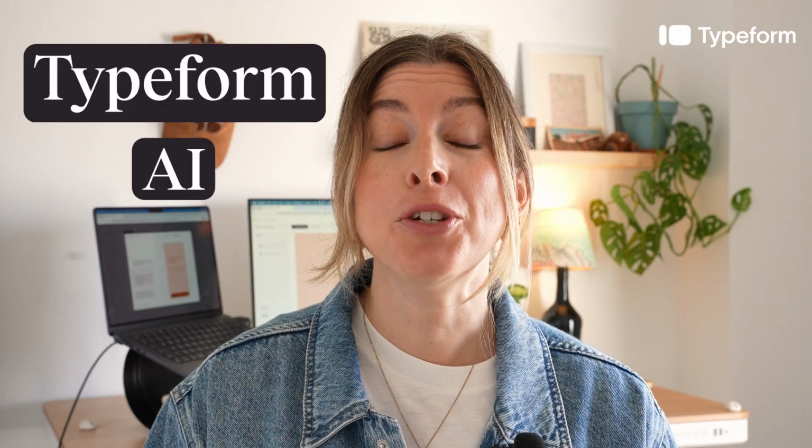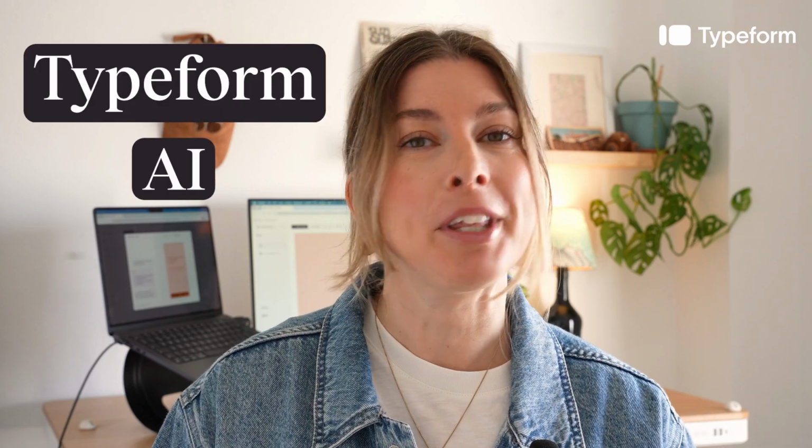Creating a form has never been easier. We recently launched Typeform AI, which lets you create an entire form with only a prompt. So forget about adding questions manually, playing around with question settings, or even adding logic. Our AI can do all of that for you.